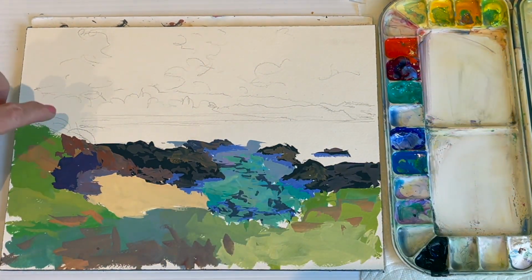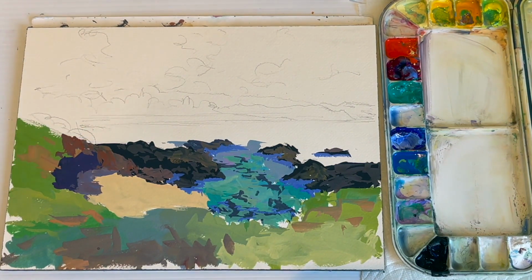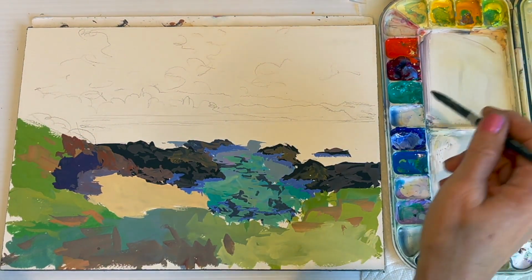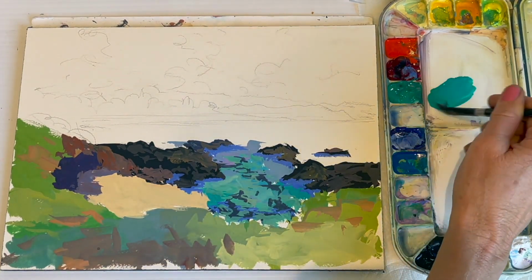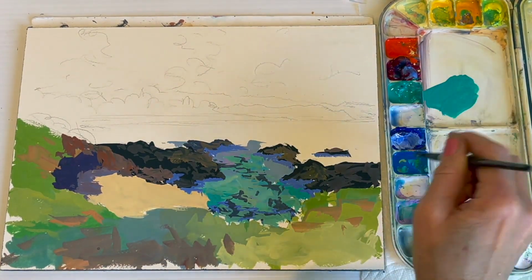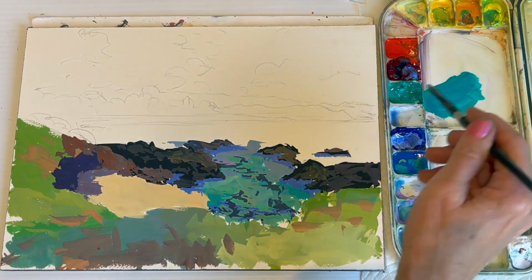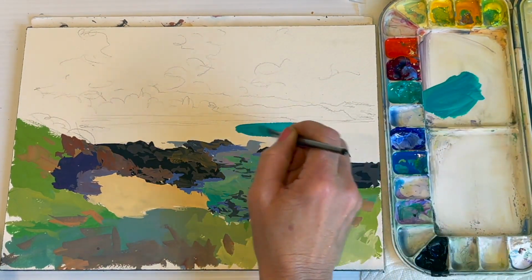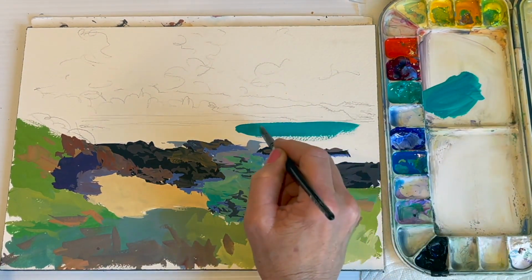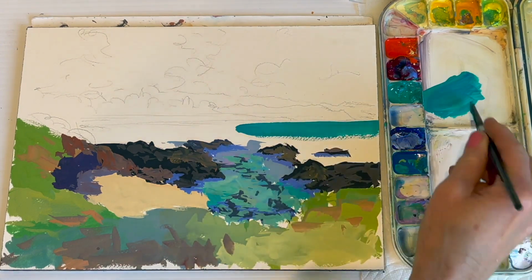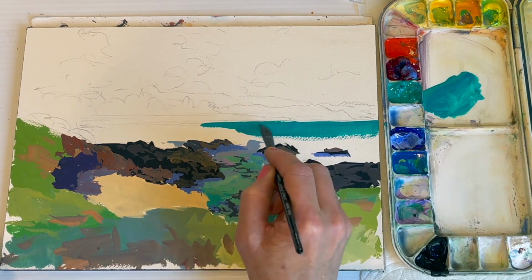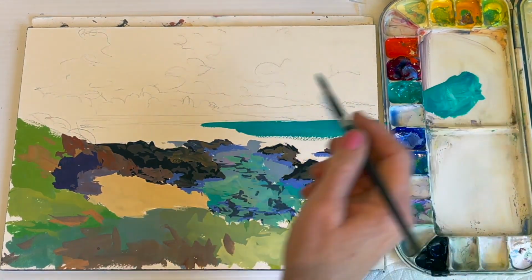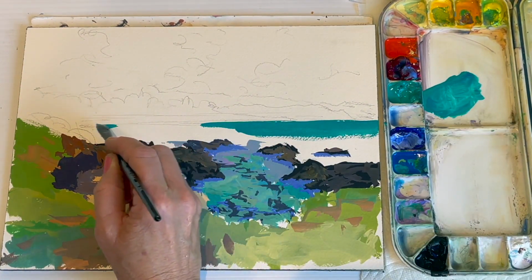What I want to do next is put down this pretty turquoise color for the background water, and we're not finished with the foreground yet, but I want to try to get most of our big shapes going. So I'm using turquoise and cyan together to get a really strong, luminous, bright blue. And depending on your colors, if you want to add some white to this, you can. But I'm going to start with this nice bright color.